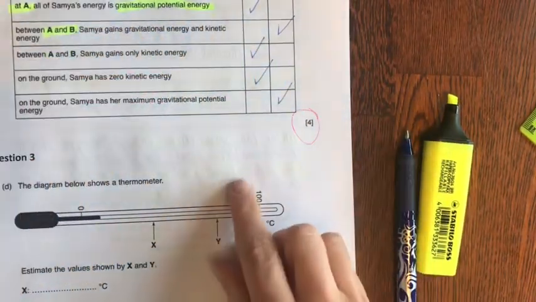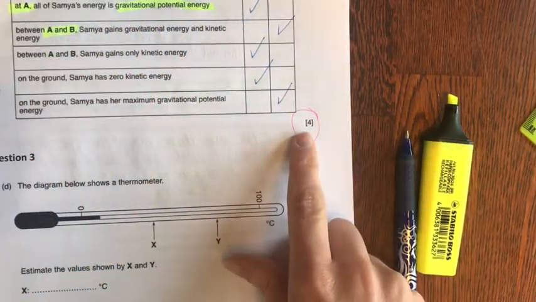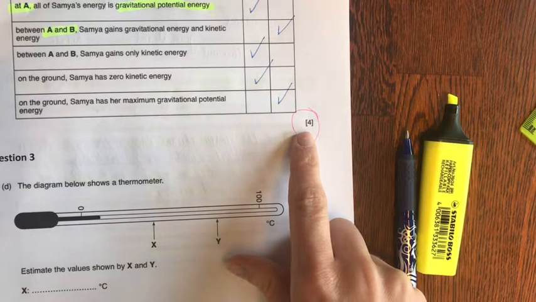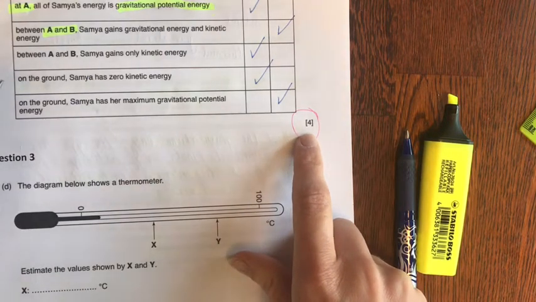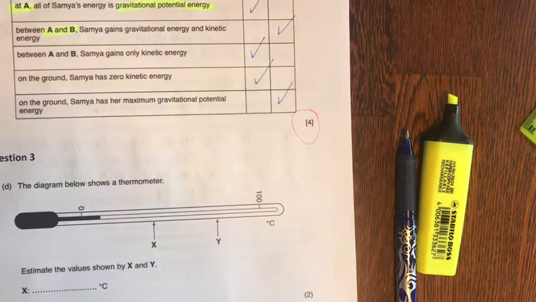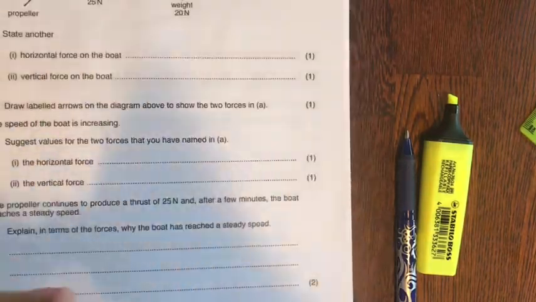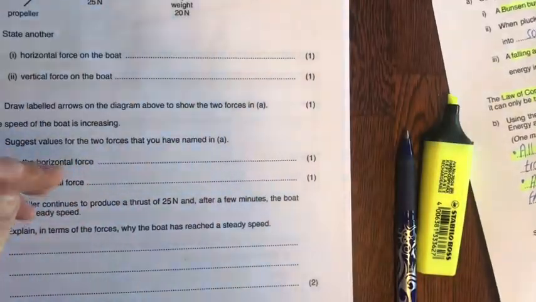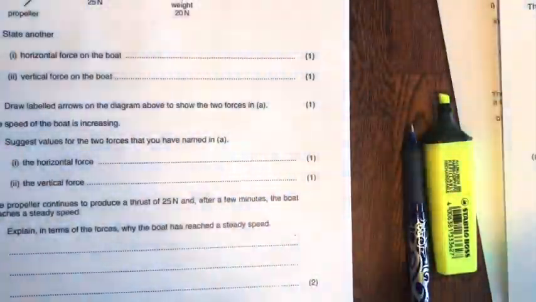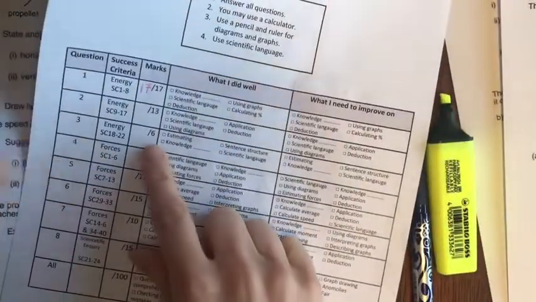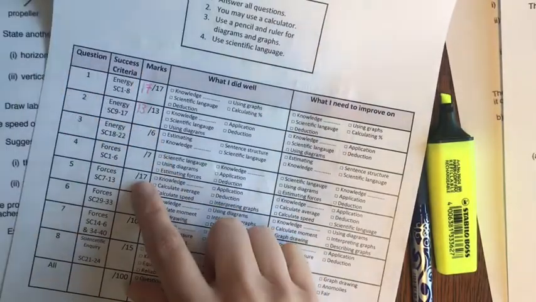So it's worth 4 marks. You need to get all 5 to get 4 marks. If you get 3 or 4 answers correct, you get 3 marks. If you get 2 correct, you get 2 marks, and 1 correct, you get 1 mark. And that's the end of question 2. So add up your marks and go to the front of your paper and write in how many you got. It's out of 13.